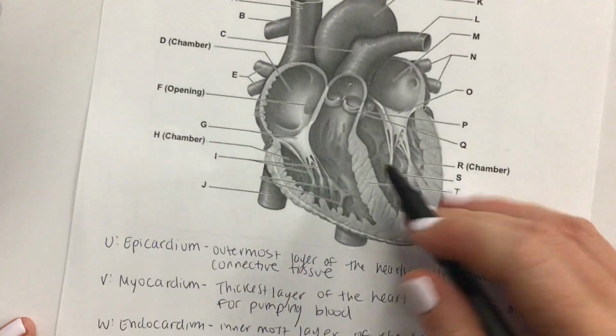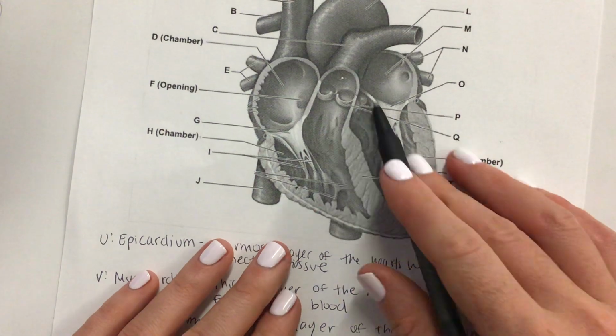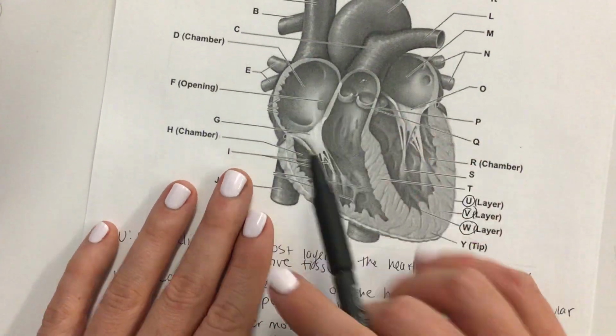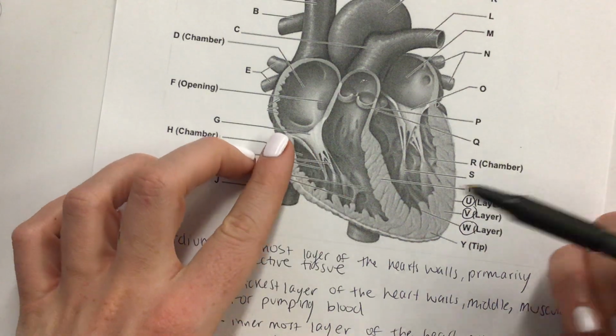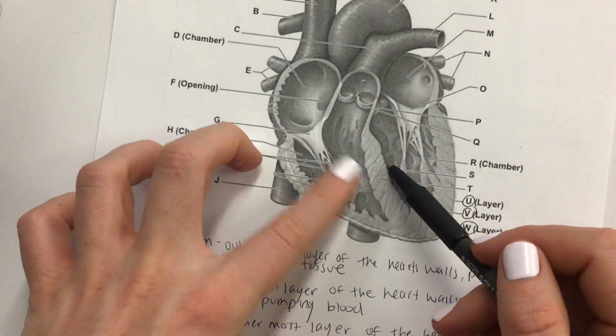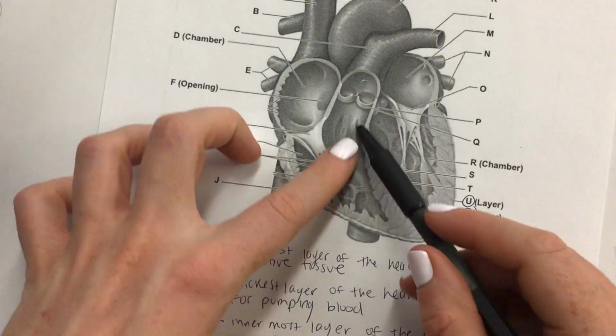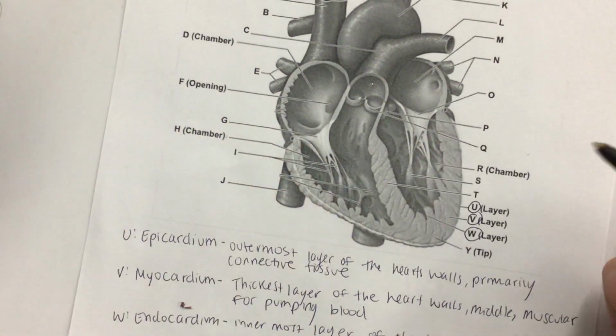Okay, the heart is hollow. We have these hollow tubes. It just ends up being filled with blood. So it's like this muscular structure, hollow, filled with blood, and lots of little structures internally for helping keep the blood separated and compartmentalized, for keeping it going in the right direction, all of that stuff.